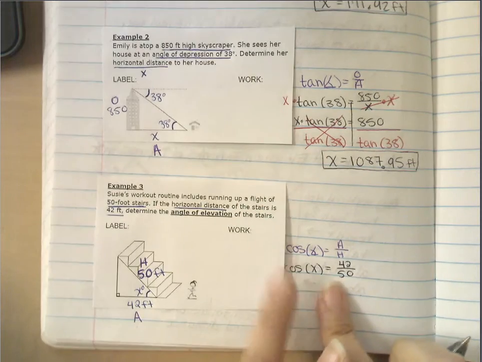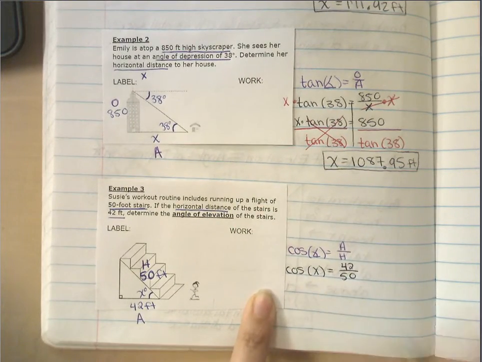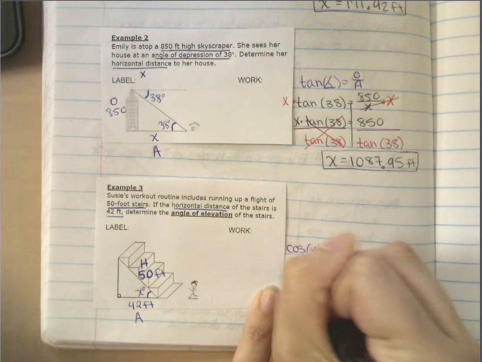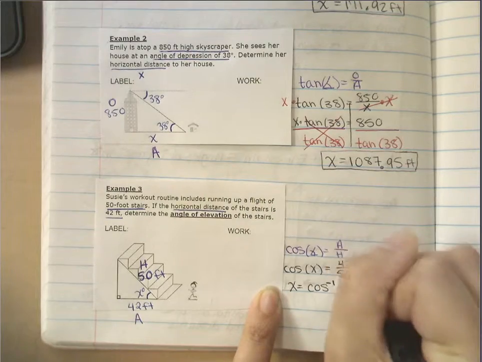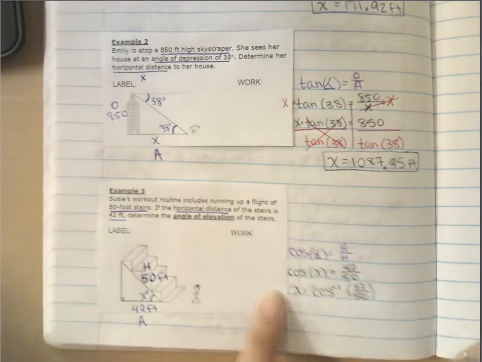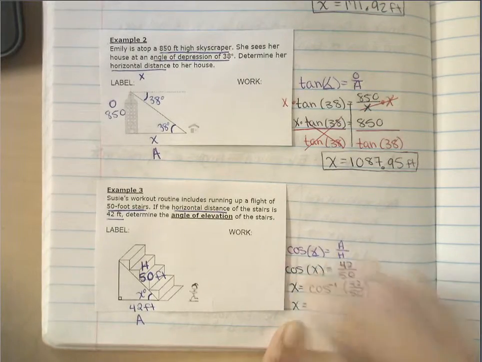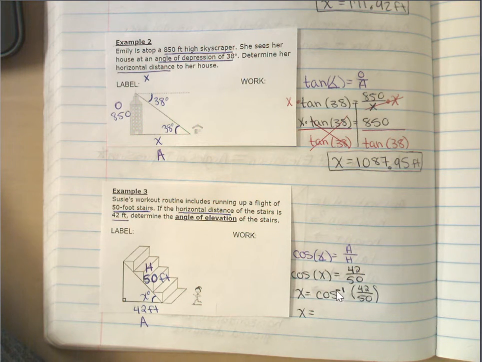So if you remember, these ones are easier because I don't have to solve an equation. All I have to do is take the inverse of cosine of 42 over 50. And this is going to give me my answer. So anytime they're asking you for an angle, that's when you use the inverse functions, which have the little exponent of -1. That means inverse.